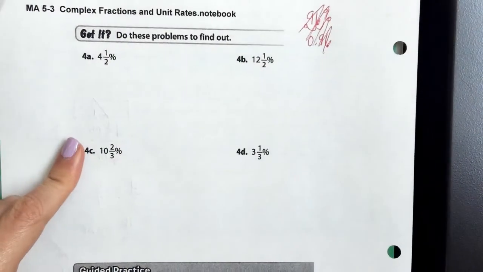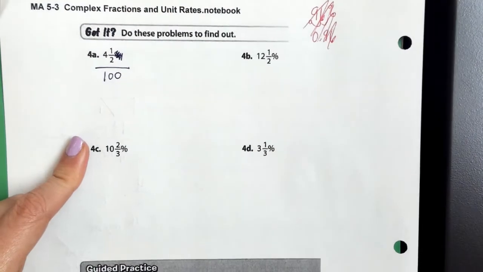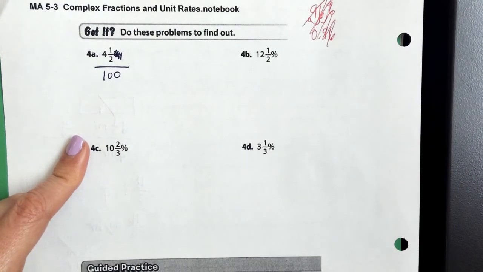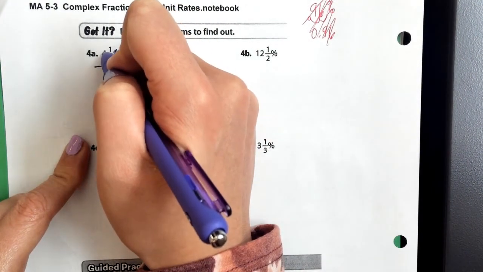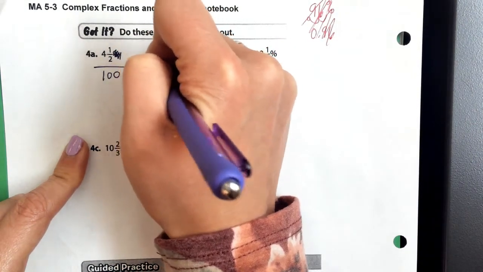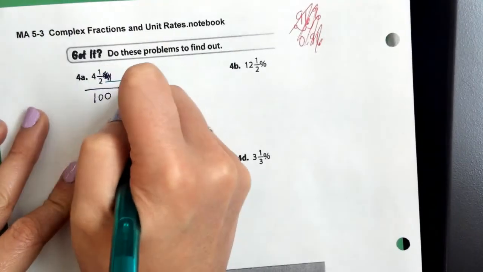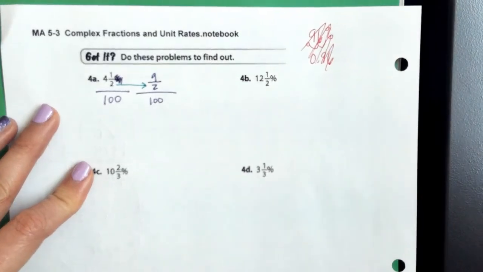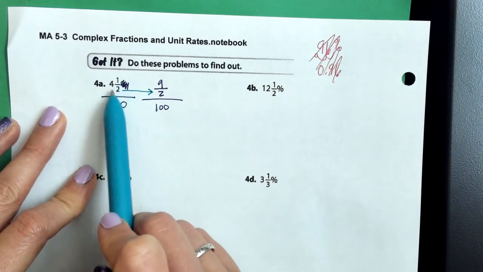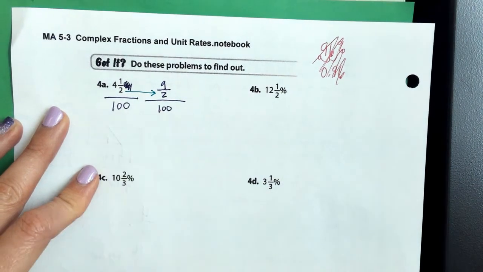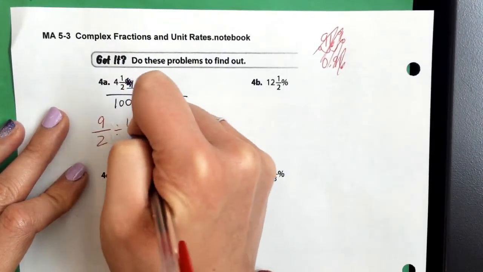Since percents are always out of 100, that means to get rid of it, we make it into a complex fraction over 100. Once you have your complex fraction, you change it: 2 times 4 is 8 plus 1 is 9 over 100. Don't forget, when you go to rewrite this, you have to keep that bottom number. People tend to just do 9 over 100. That's my answer. So you have to completely change this to 9/2, then divide by 100. So that would be 9/2 divided by 100 over 1.